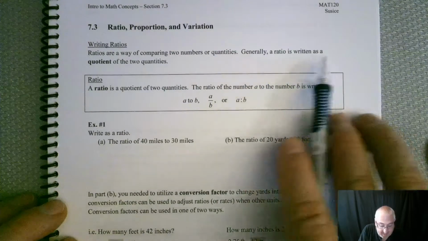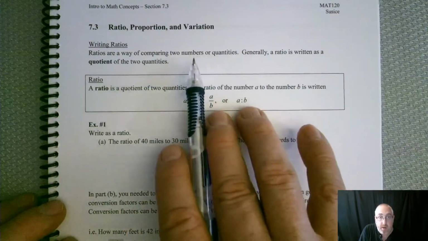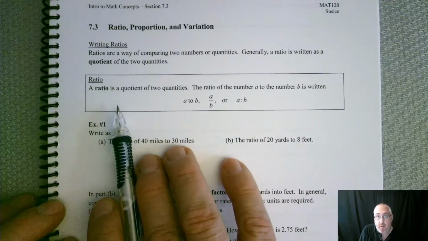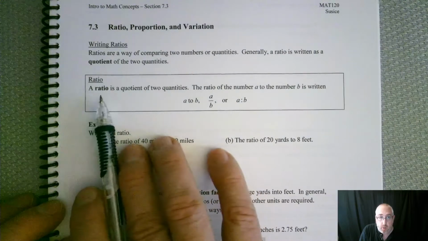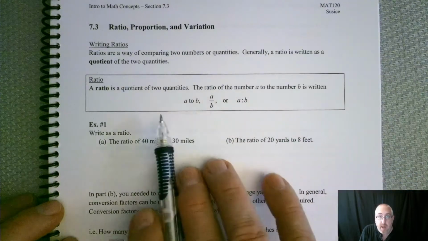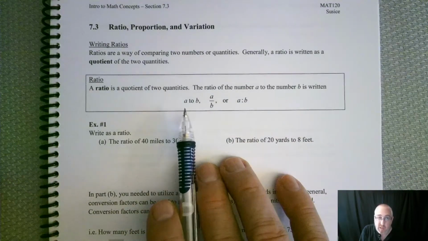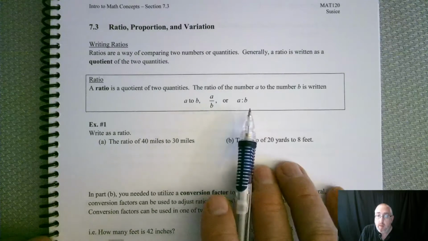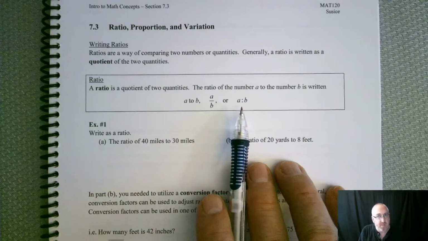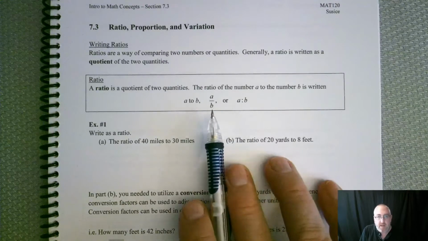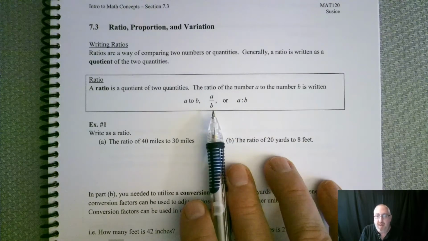So generally a ratio is written as a quotient of the two quantities. So again, we're comparing two numbers or quantities, so we're going to be writing them as a quotient. Typically we do have a few different ways to do that. A ratio is a quotient of two quantities. The ratio of the number A to the number B is written A to B, so we can write it in words, which is kind of boring. We can write it as the fraction, so ding, ding, ding, A over B. Or this third option is something you'll see in other specific professions. Sometimes in nursing, they like to use the colon to compare those two quantities. But fractions really are probably the best way mathematically to view them.